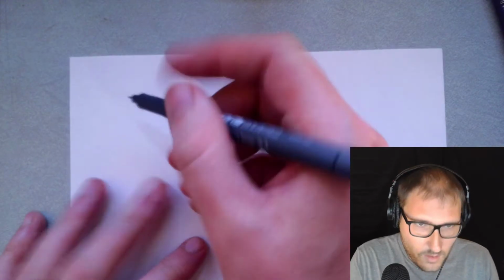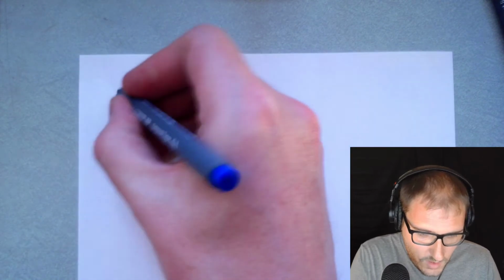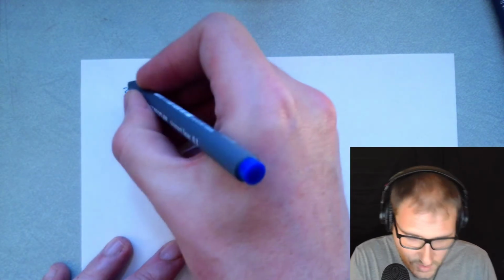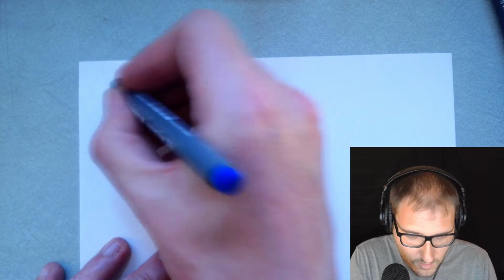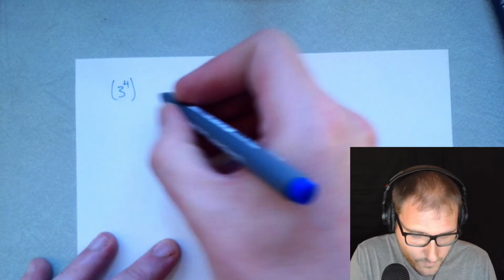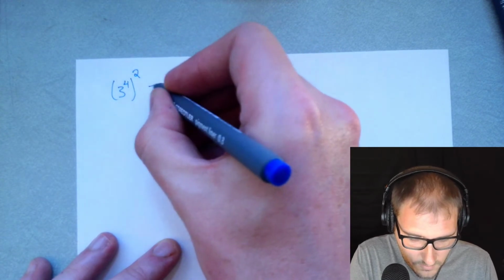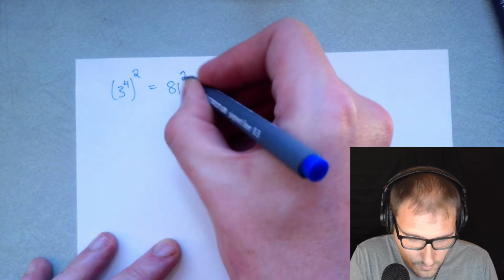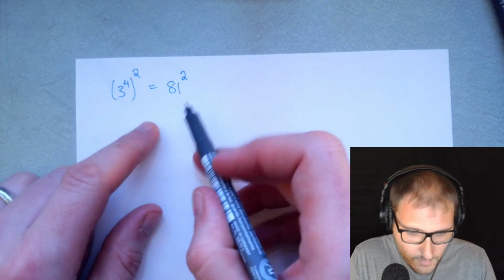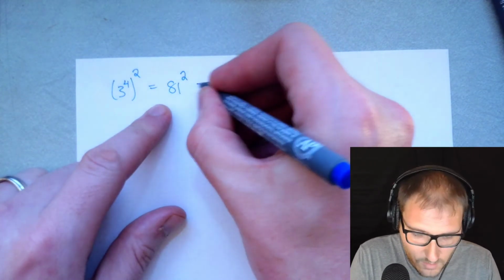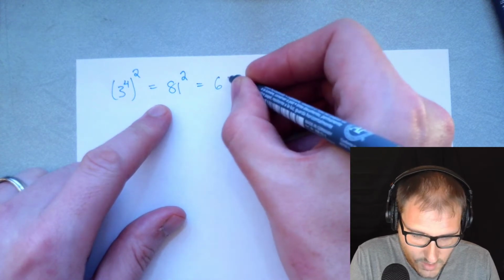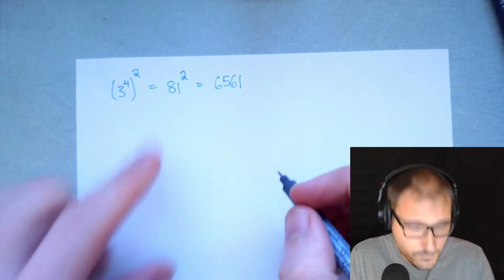Let's talk about a couple other properties of logs here. Back to our example with the threes. What if I took that 3 to the 4, that 81, and I squared it? So 81 squared, now the numbers are getting quite big. So that's 6,561.